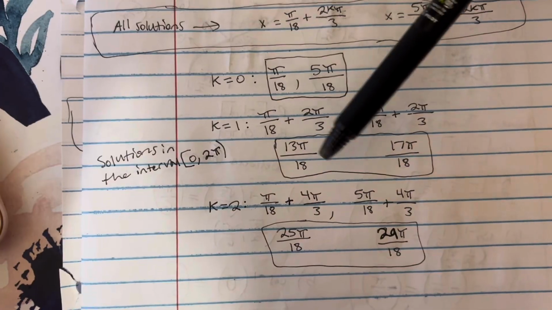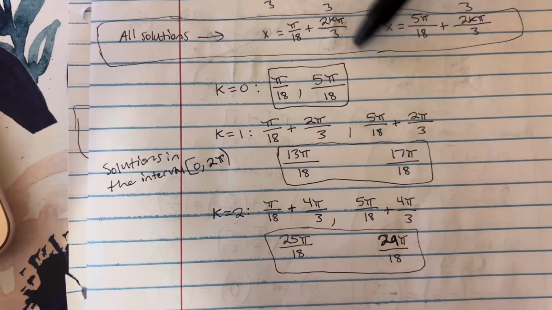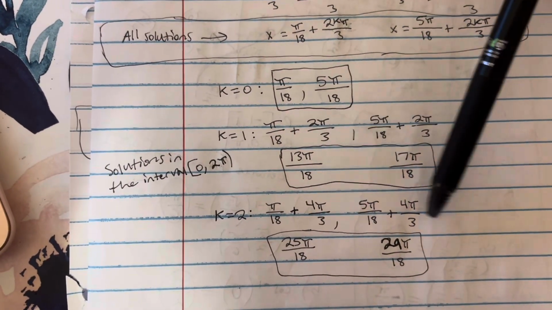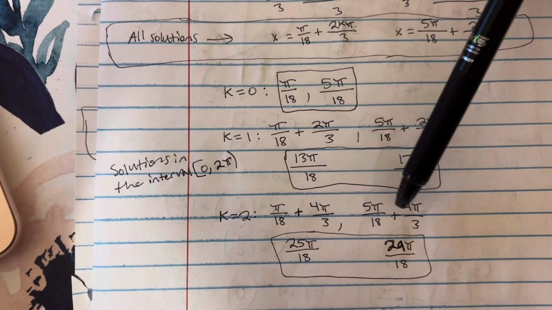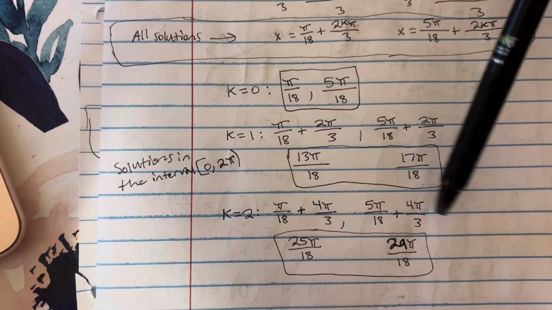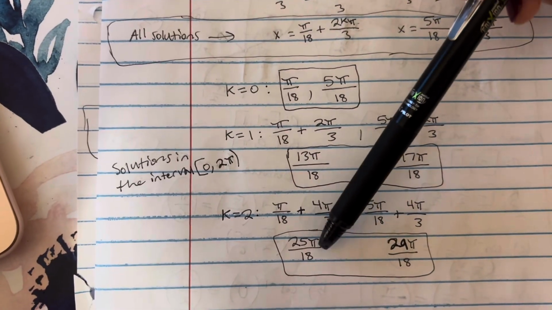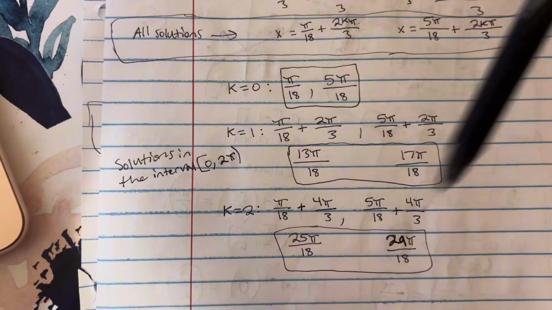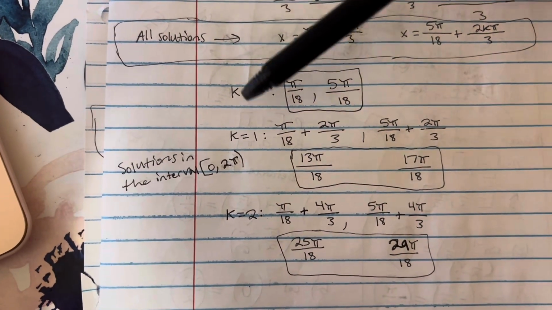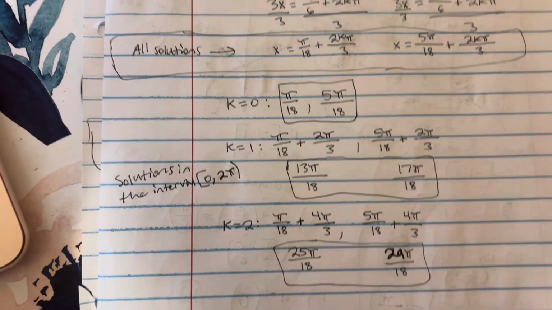and lastly with k equals 2, that would allow us to get this 2k pi over 3 to be 4 pi over 3, leading us to being pi over 18 plus 4 pi over 3, and 5 pi over 18 plus 4 pi over 3, and we get 25 pi over 18 and 29 pi over 18. So all of these in the boxes are the solutions in the interval 0, 2 pi.